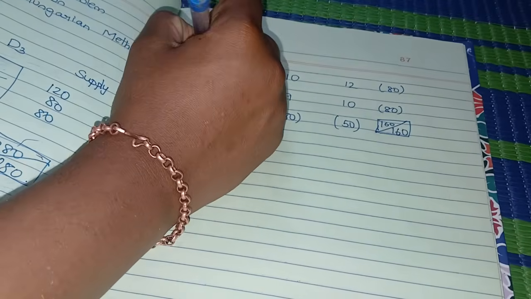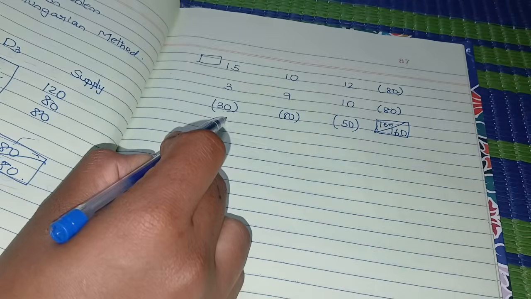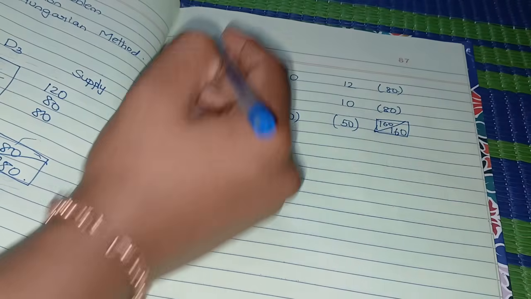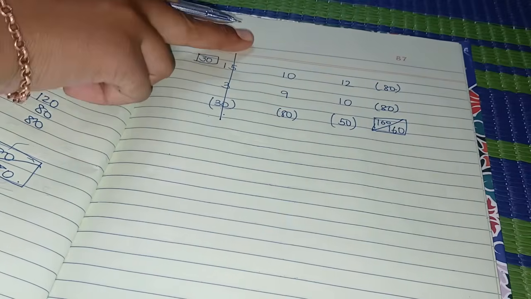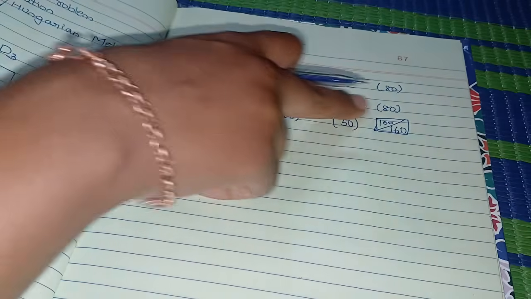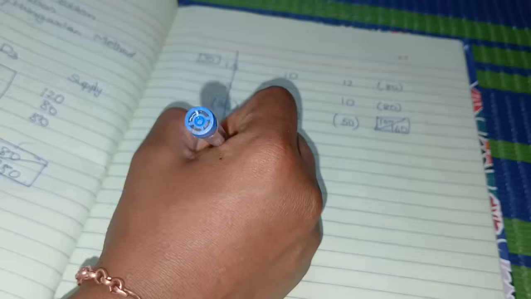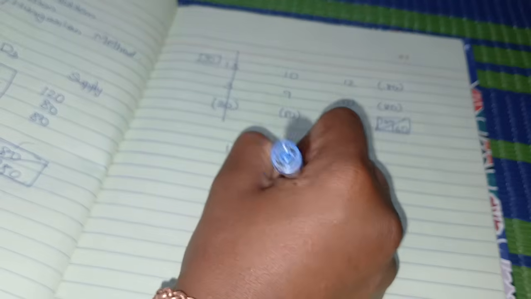Again, northwest means first cell. Here you have 80, here you have 30. What is the least? 30 is the least. So I am taking 30. Just deduct this. We have taken 30, so that's why I deducted this. What is remaining? 10, 12, 9, 10. So here I am writing 10, 12, 9, 10.